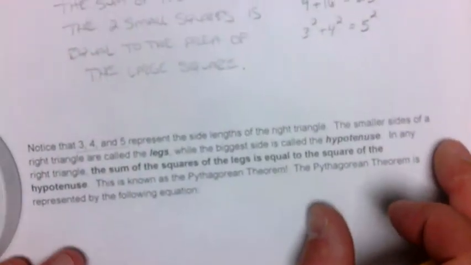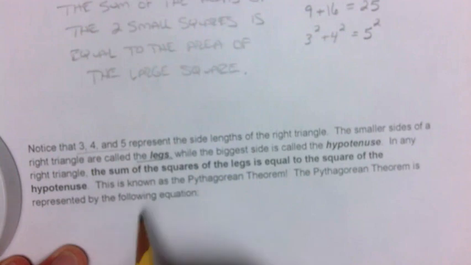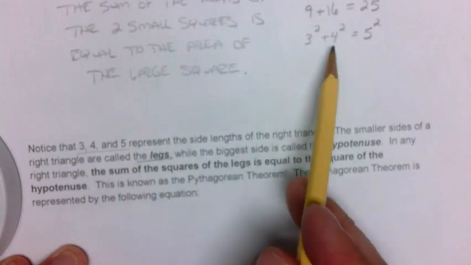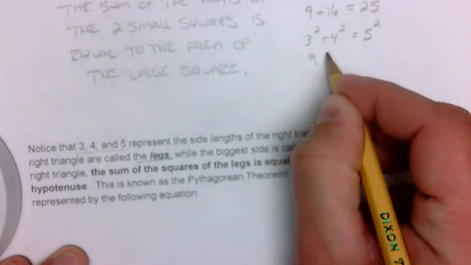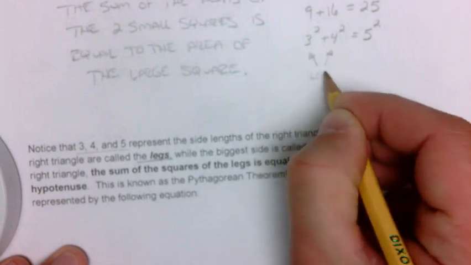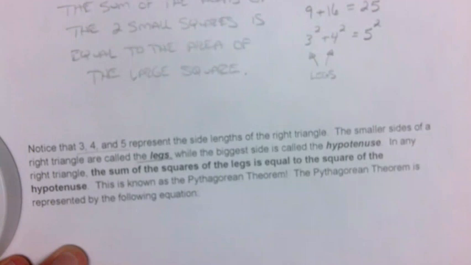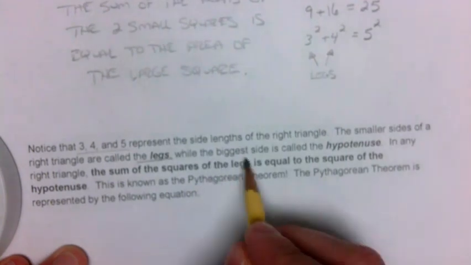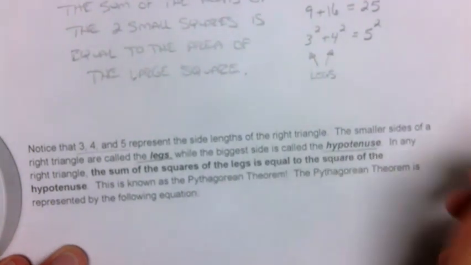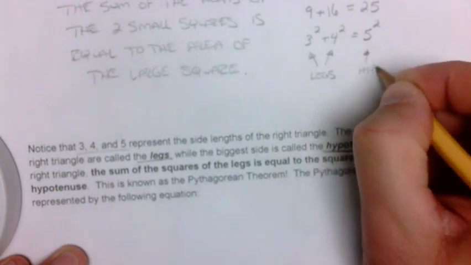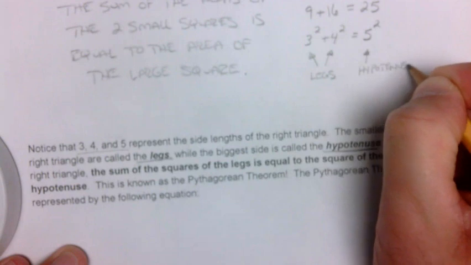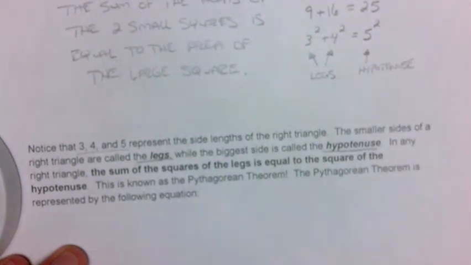the smaller sides are called the legs. In this case, that's the 3 and the 4. All right, the 3 and the 4 in this example are the legs. They're the two small sides of the right triangle. While the biggest side is called the hypotenuse. All right, the largest side of the right triangle, in this case, the 5, that is known as the hypotenuse.